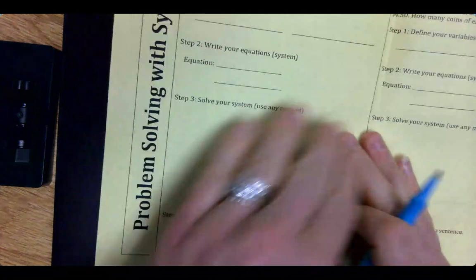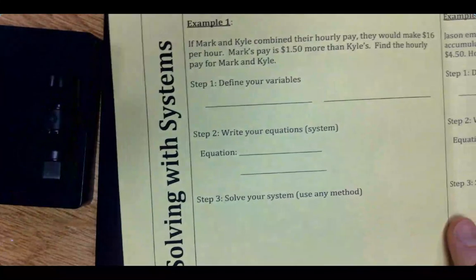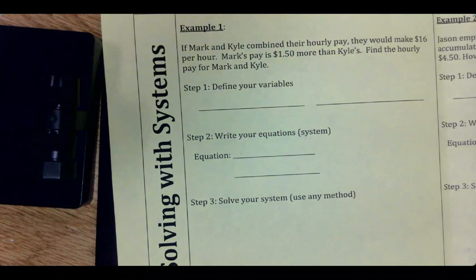All right, so we just have two problems that we're going to do today. So let's look at the first one. If Mark and Kyle combined their hourly pay, that would make $16 per hour. Mark's pay is $1.50 more than Kyle's. Find the hourly pay for Mark and Kyle.